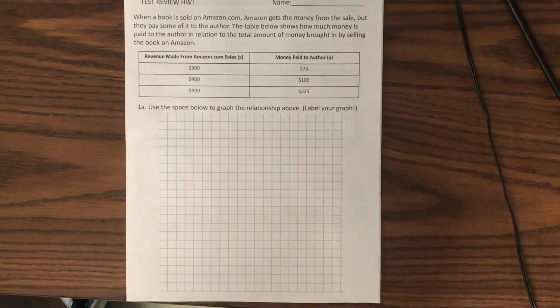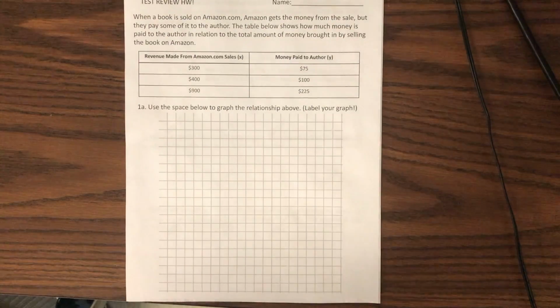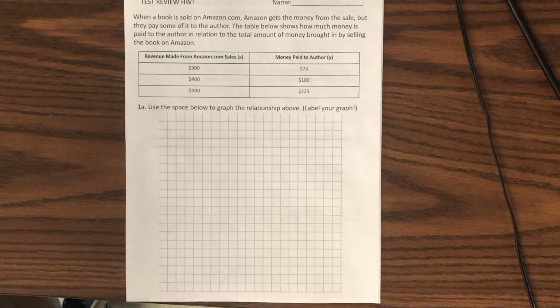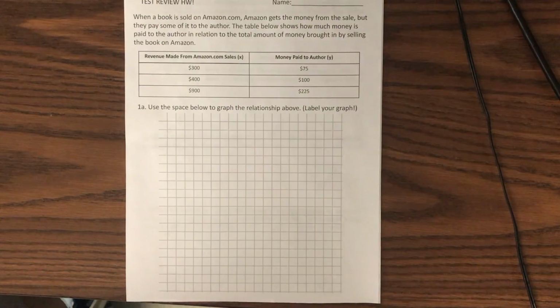All right, so let's look at this homework packet that is a review of things that we've been learning in Module 1 about proportionality to help us get ready for this test coming up. So here on the front it says, when a book is sold on Amazon.com, Amazon gets the money from the sale, but they pay some of it to the author. It doesn't really work like that in real life, but kind of, sort of.